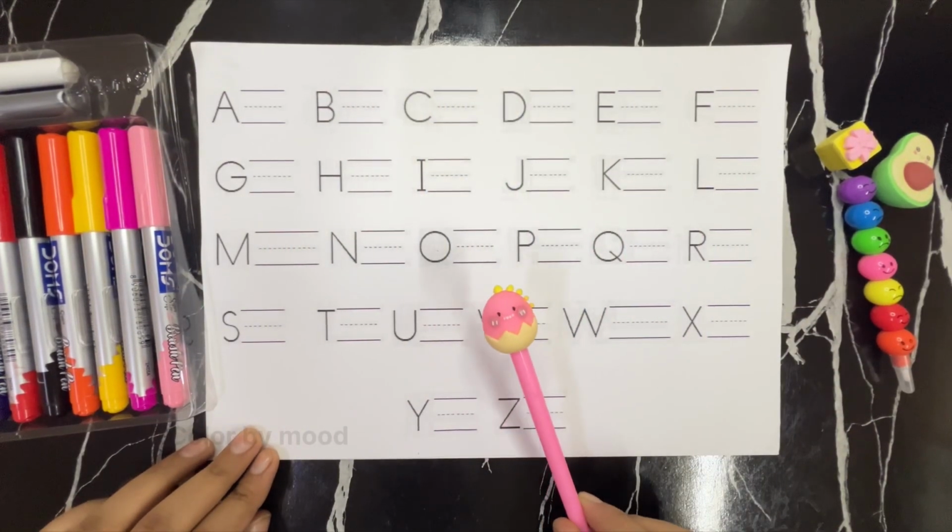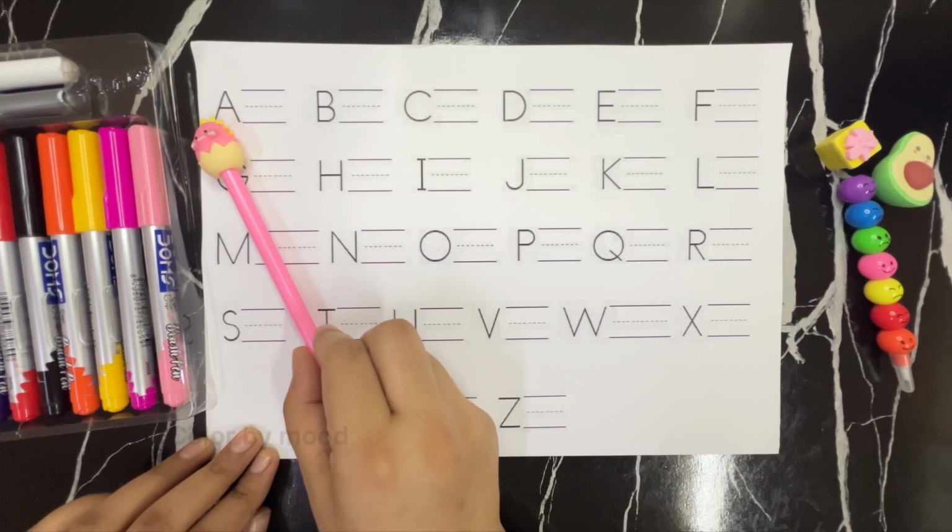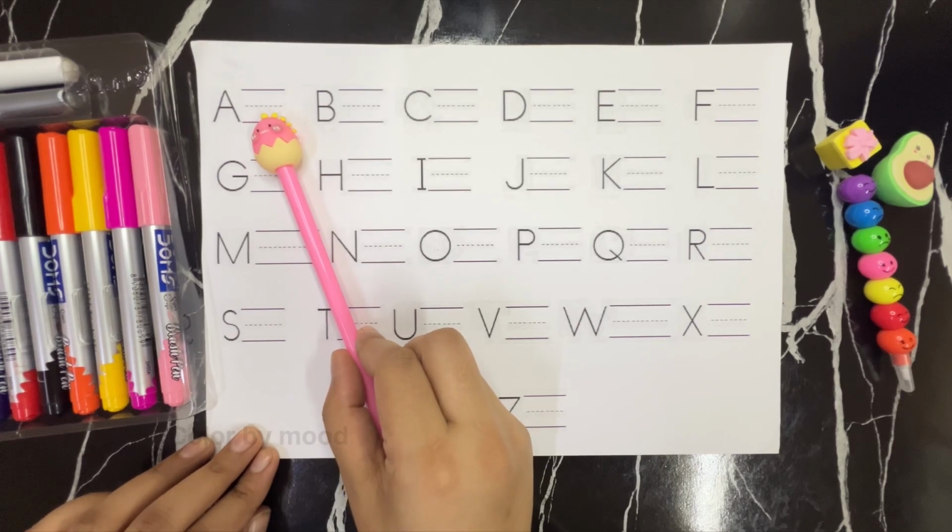Today we are going to learn ABC. You see, we have a capital A and we are going to write small a here.